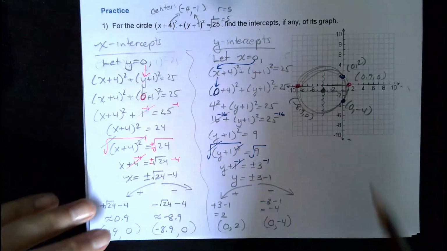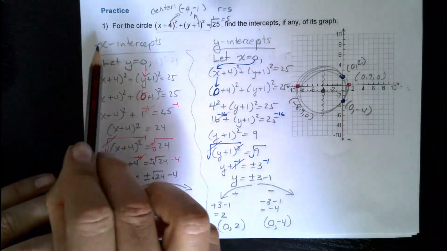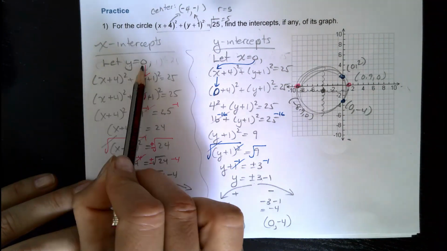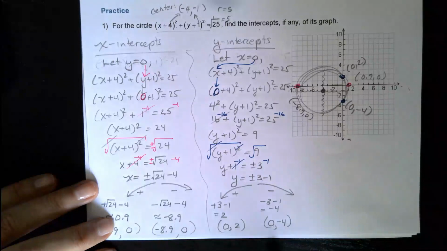There, so we found the 4 intercepts by just going, if I want the x-intercepts, let y equal 0. The y-intercepts, let x equal 0, and solve. And that's it.